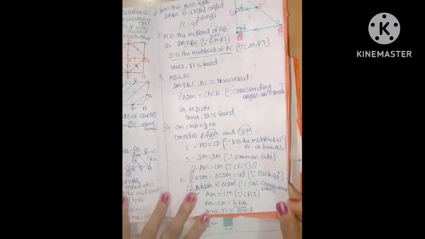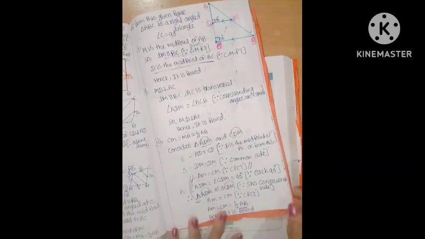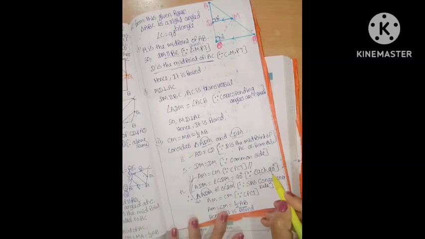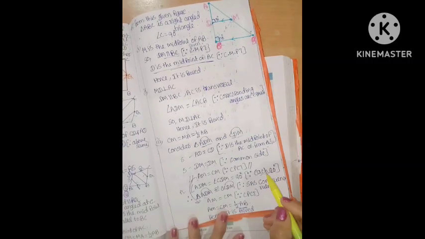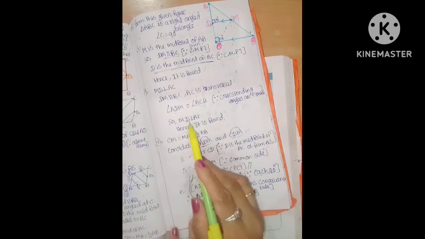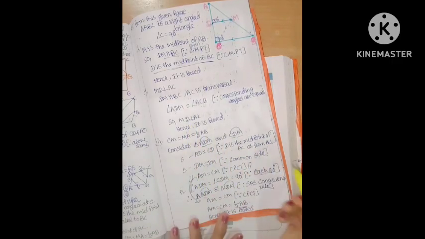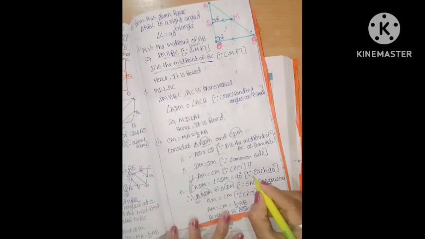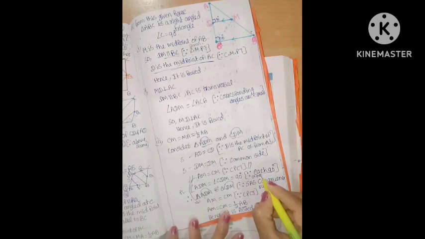Are you clear, Gagan? Here each angle is 90 degrees. From question number 2, MD is parallel to AC.